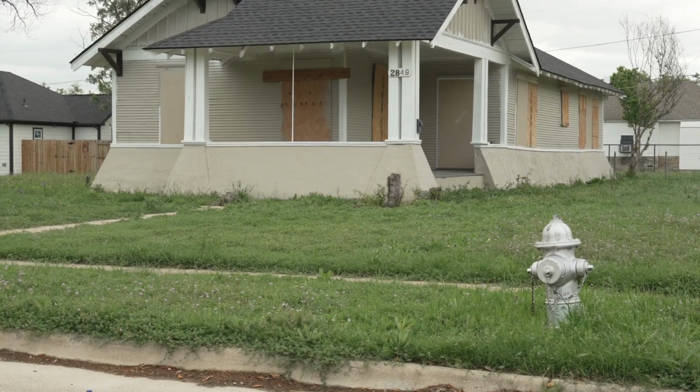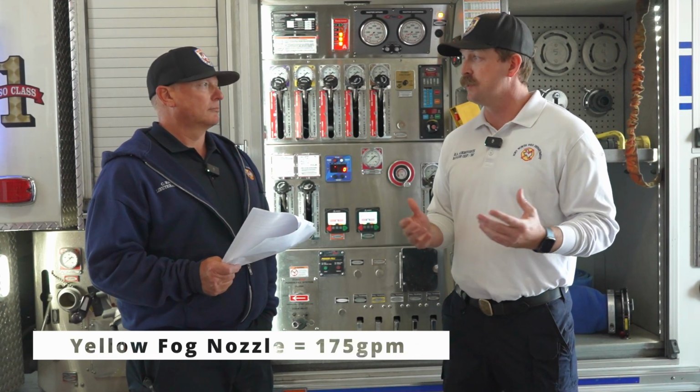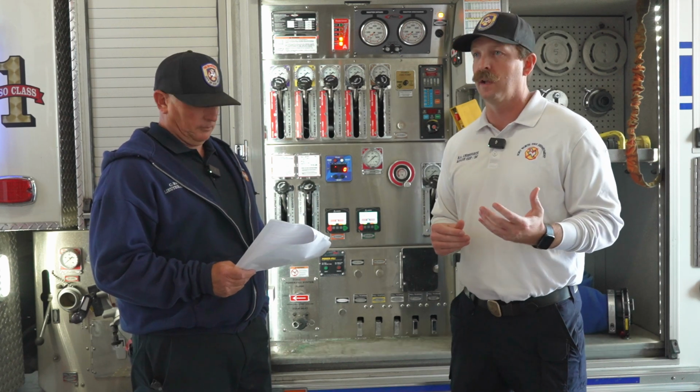Yeah, so residential, the big booster is our bread and butter. Fort Worth is awesome at it. It's one of the things we are really well known for, aggressive firefighting, and we're fantastic at residential fires. A big booster, if we run in the fog nozzles, 175 gallons a minute if pumped correctly.